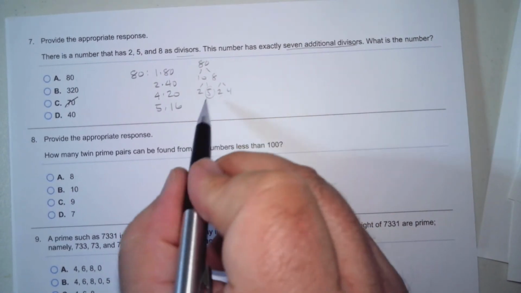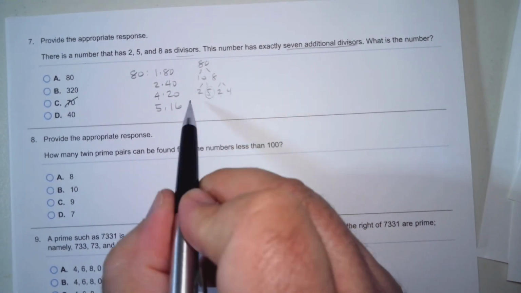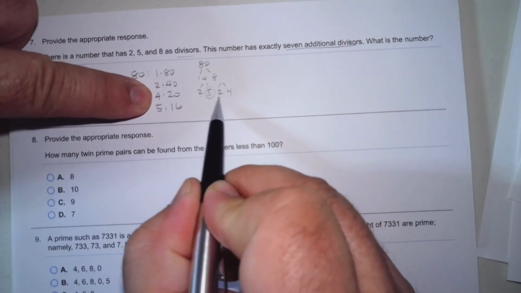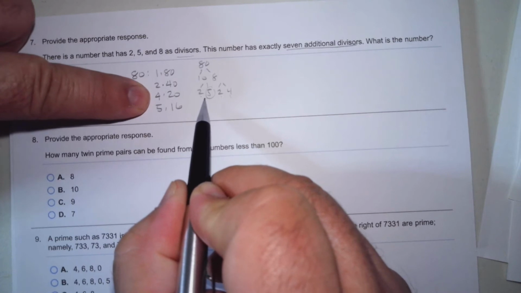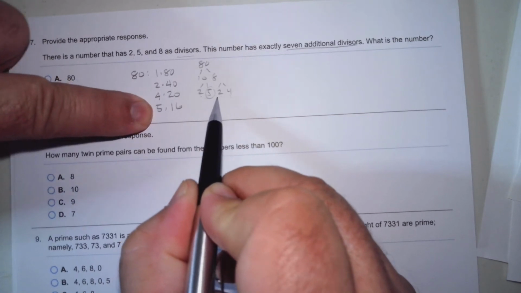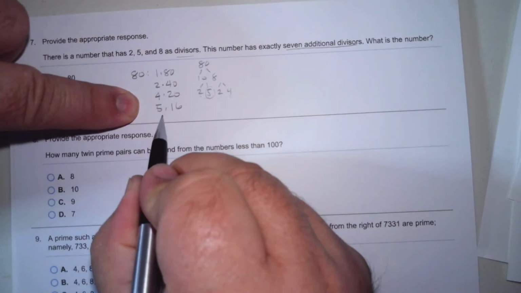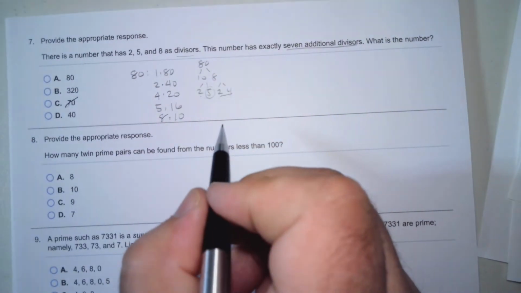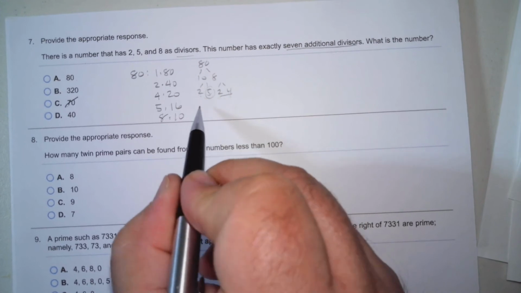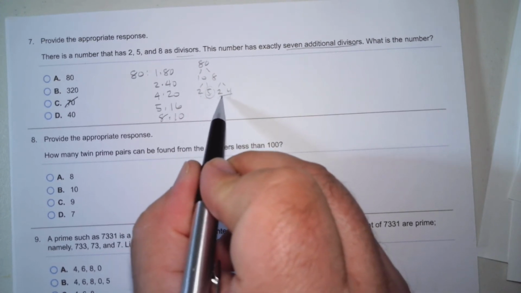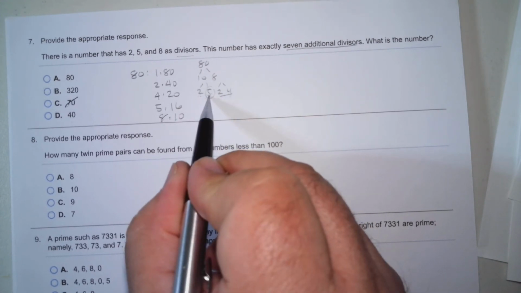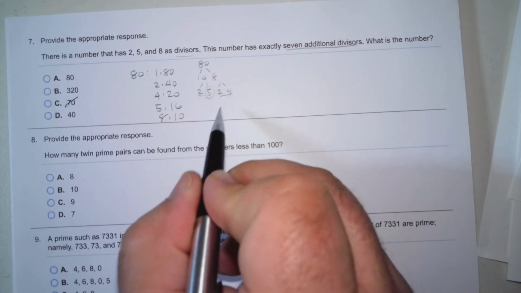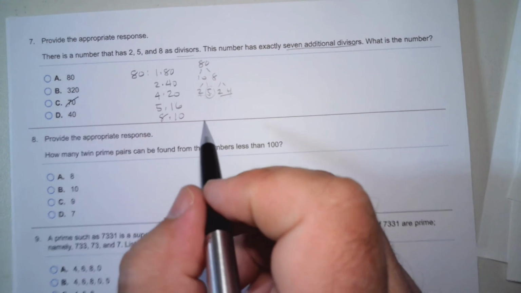Let's see what other combinations we can make here. There's 2 times 40, 4 times 20, 8 times 10, 20 times 4, 10 times 8. Well, that's all the combinations.